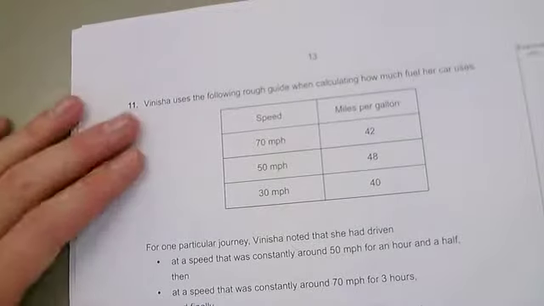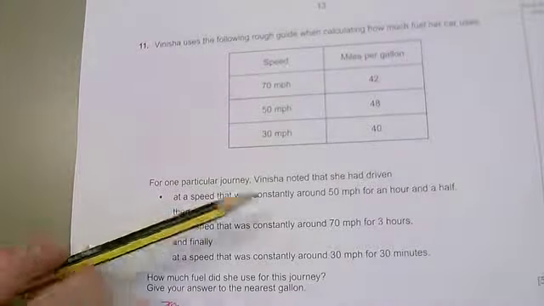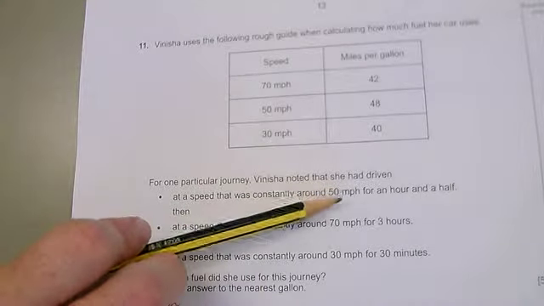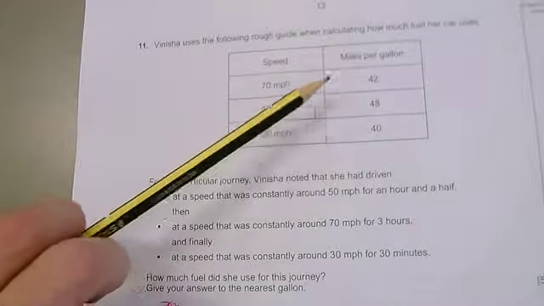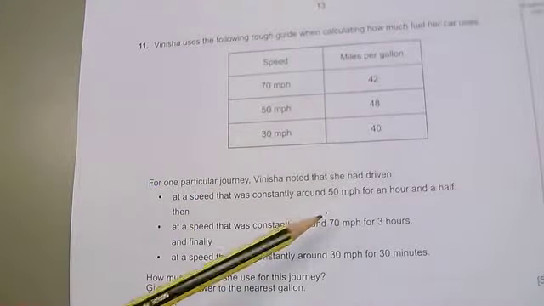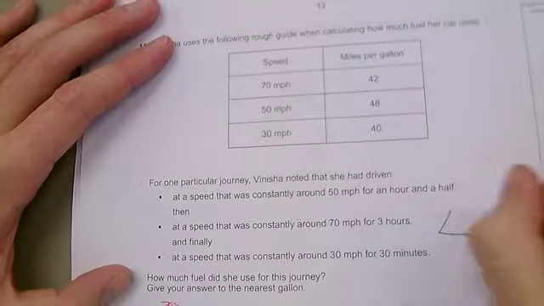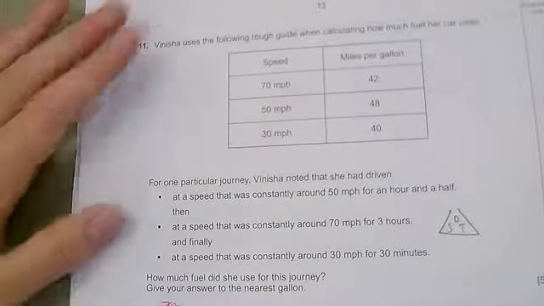The thing that I didn't like about this one then, look, it goes 70, 50, 30. Then here, the first thing it tells you about is 50 miles per hour. So just be careful when you're looking up the data from here. Now the fact that this is telling me miles per gallon and then it's giving me a speed is absolutely no use to me. I need to turn that into the speed, distance and time triangle and actually work out how many miles were travelled.